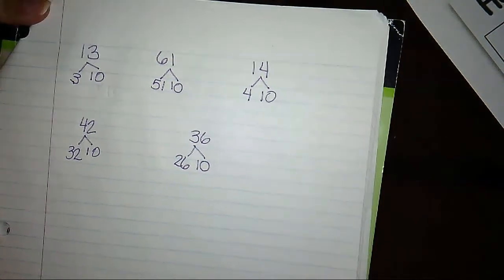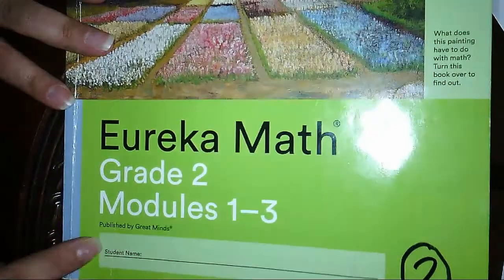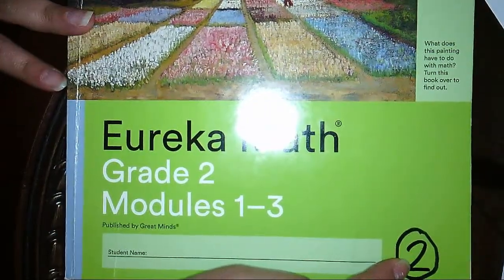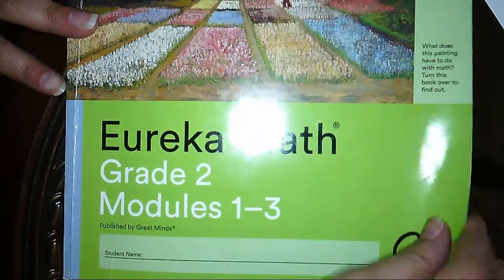So it's your turn to put the lined paper to the side. And now let's look at book number 2 and open it to page 39.